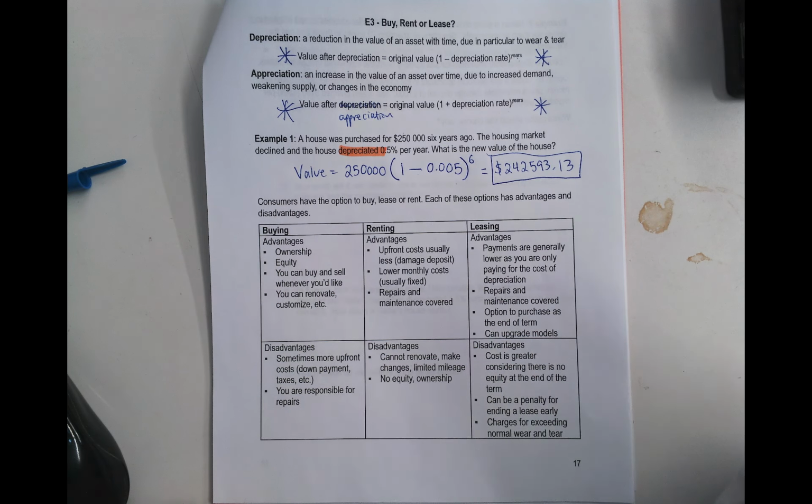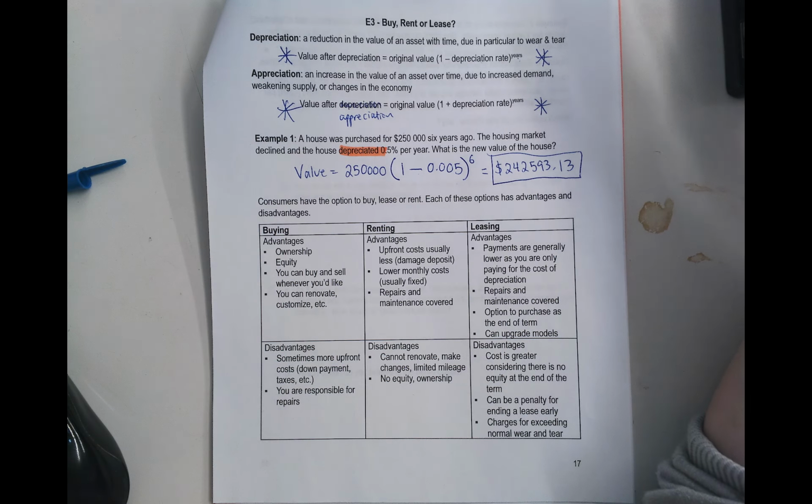If we're talking about renting, in particular like renting an apartment, the good thing about renting is there tends to be lower costs per month, and there's usually lower upfront costs.